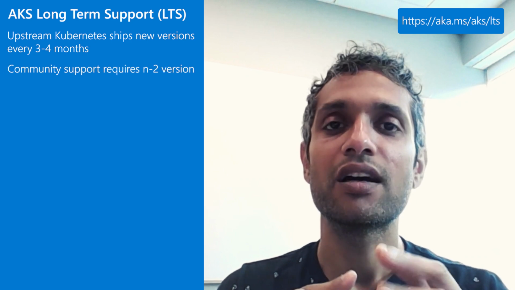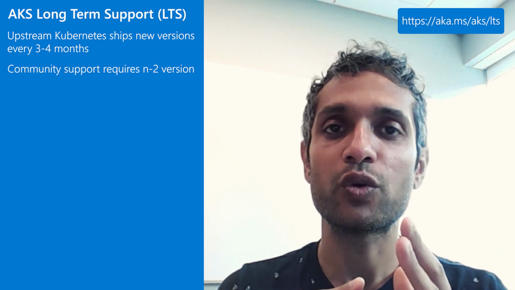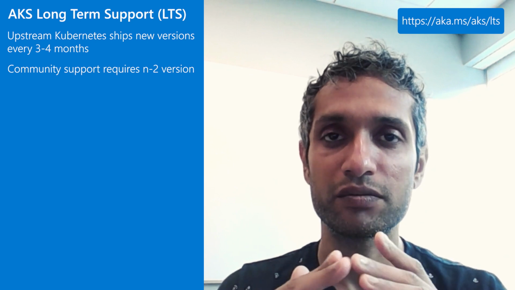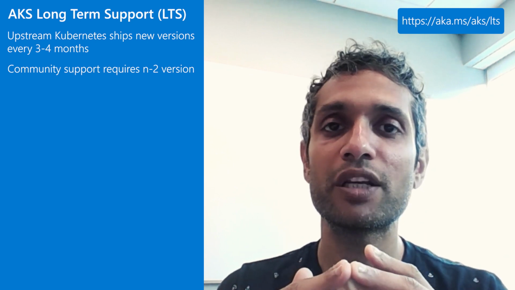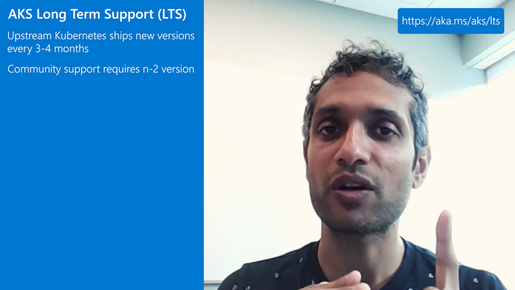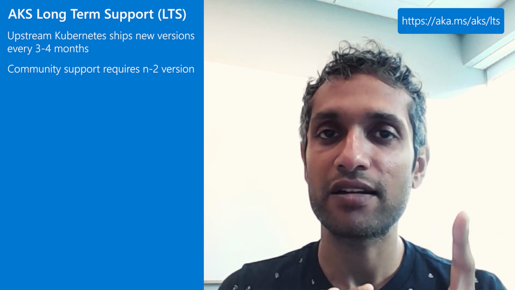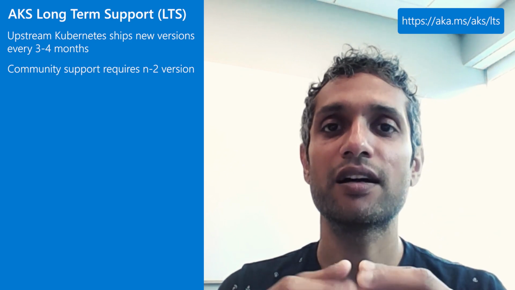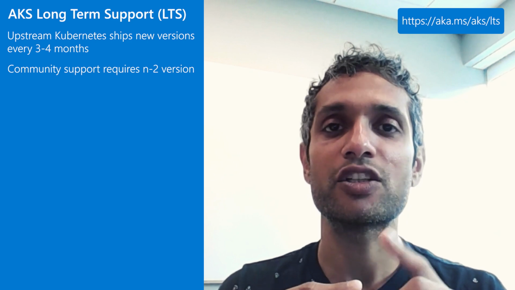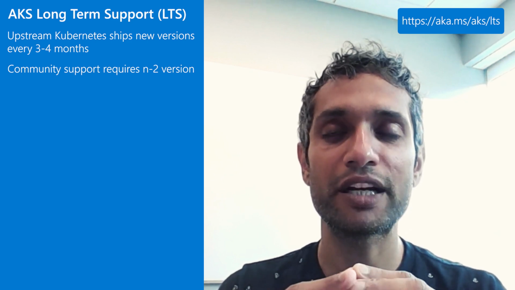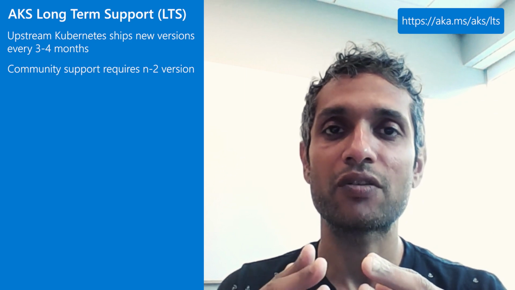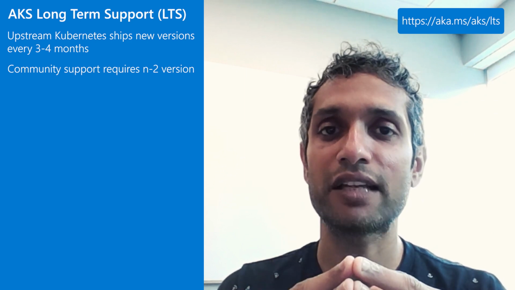In order to fall within the community support framework, you have to be in one of those three versions. If N is your current minor version, you can be in N-1 or N-2. What this means is the upgrade cycle is typically at least once every year to a new minor version. I know for many of the customers, this provides a lot of operational tax and hassles.